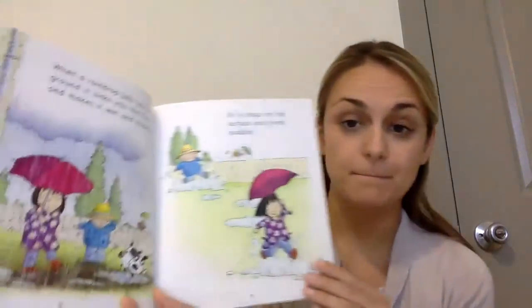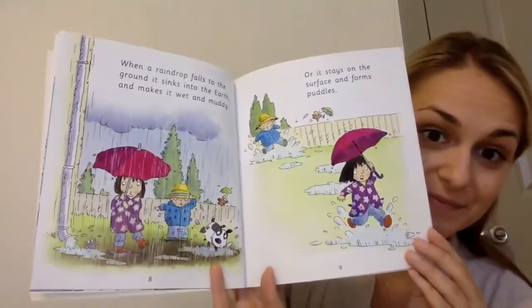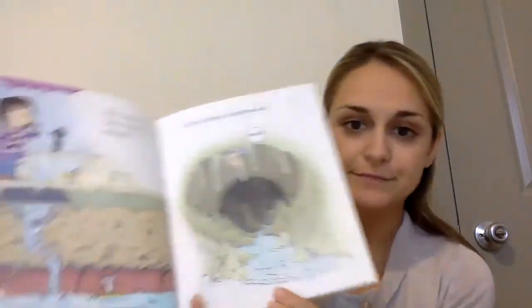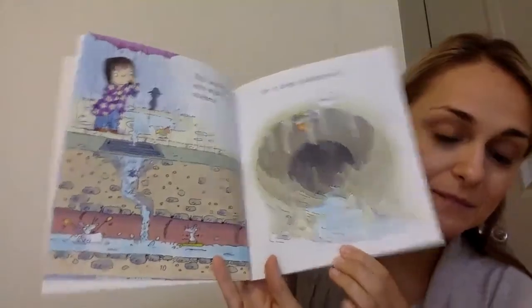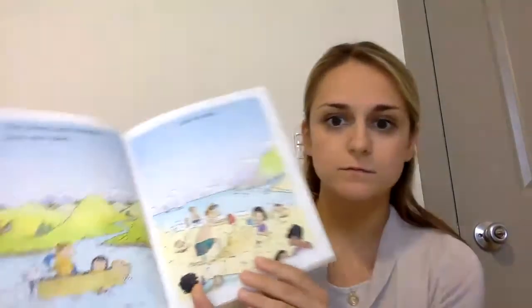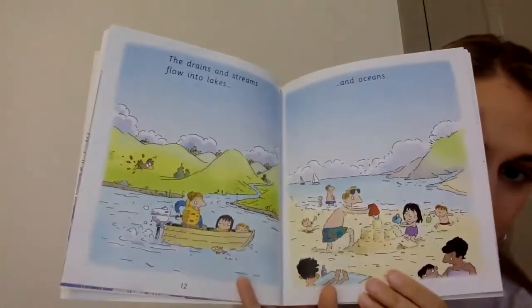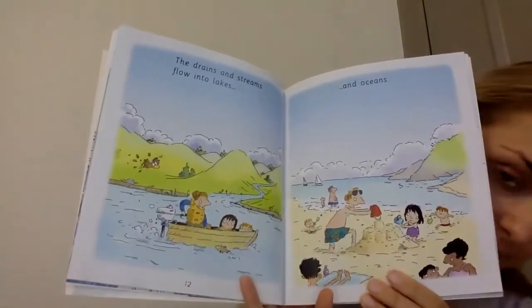Or it stays on the surface and forms puddles. This water flows into drains and into streams, or it drips underground. The drains and streams flow into lakes, and then those flow into oceans. They are all connected.